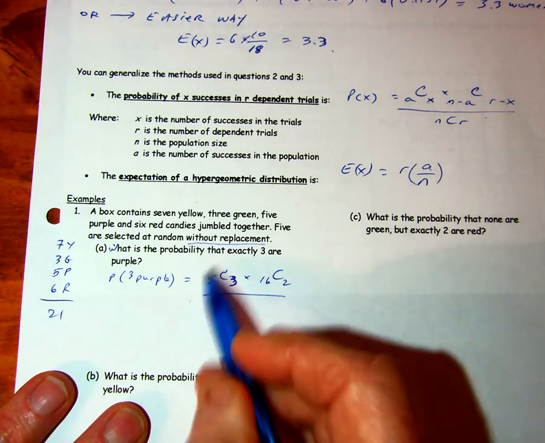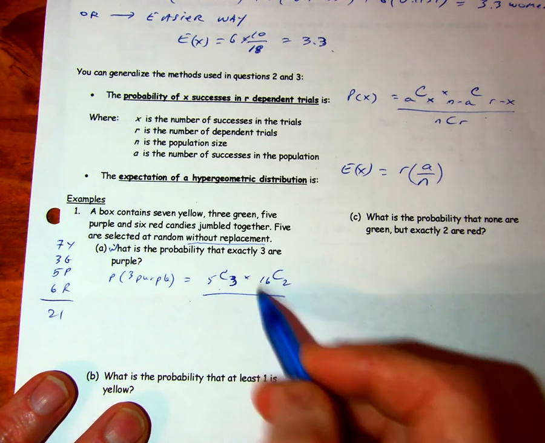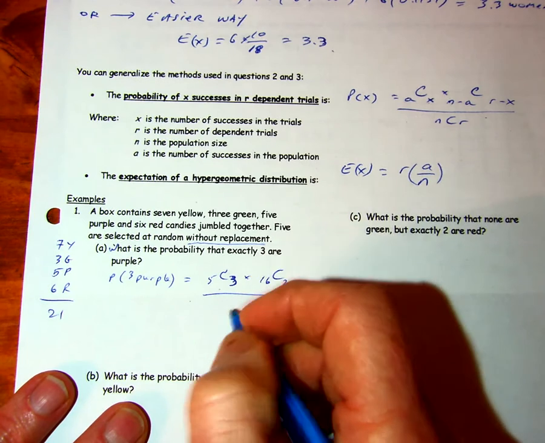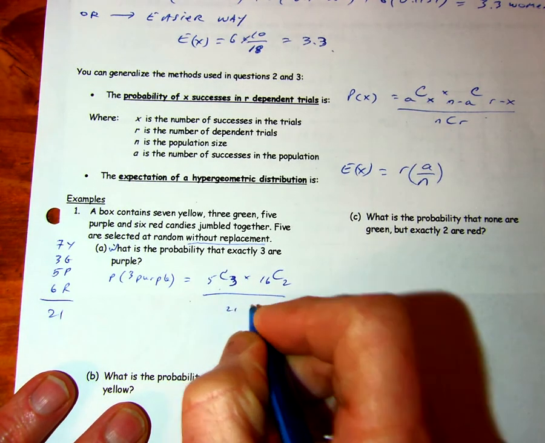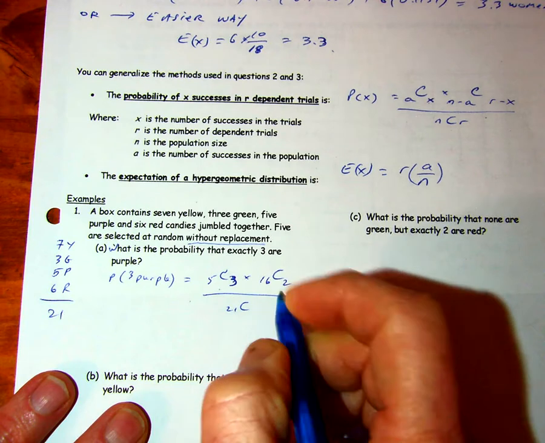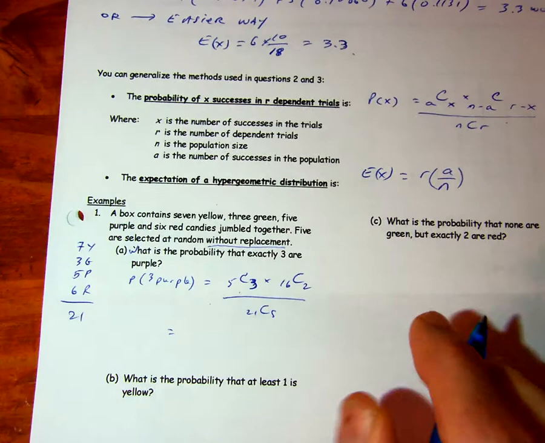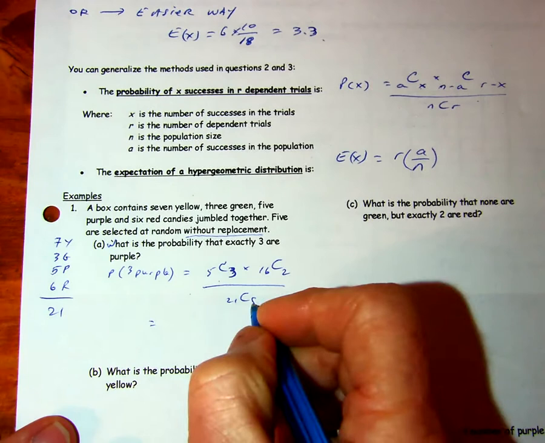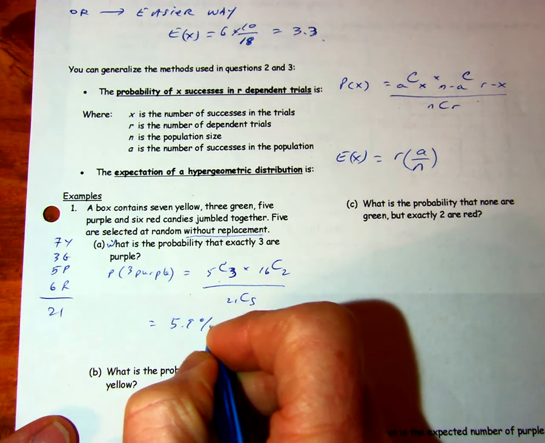And then that's ways of selecting 5 purple candies, ways of selecting 2 non-purple candies, over how many ways? What's the denominator going to be then? 21 choose 3. How many? 5. Right. Okay, that gives you your answer, and that's going to be 5.9%.